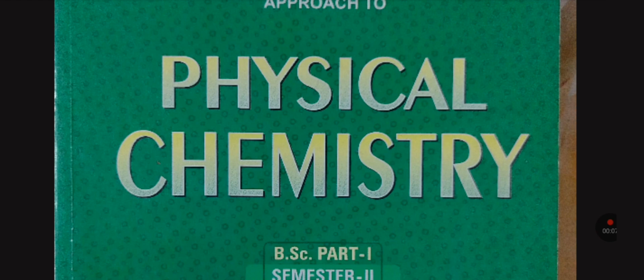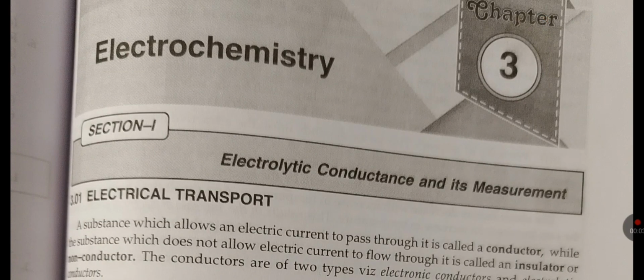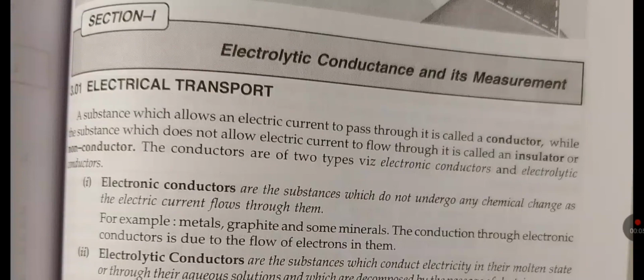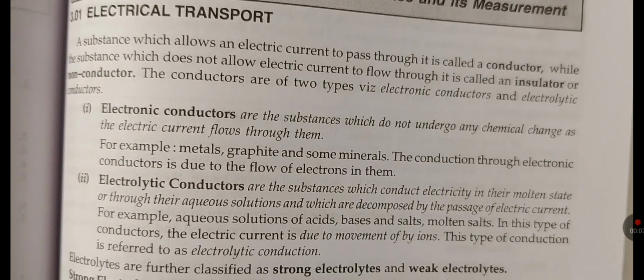Today we are going to start our chapter from Physical Chemistry. The name of our chapter is Electrochemistry. Section A, Electrolytic Conductance and its measurement. Electrical transport.